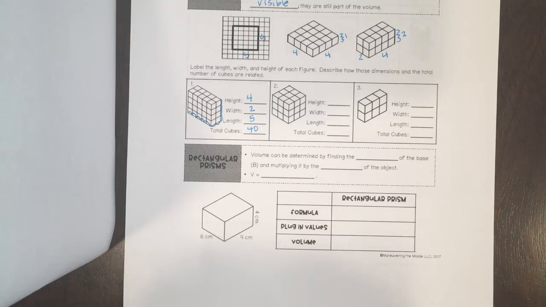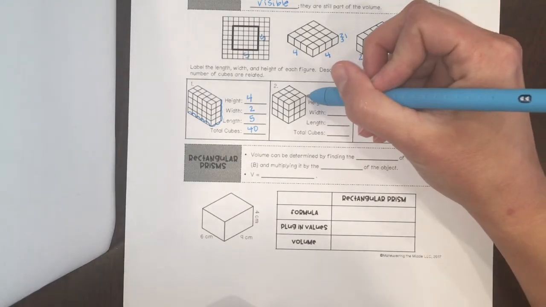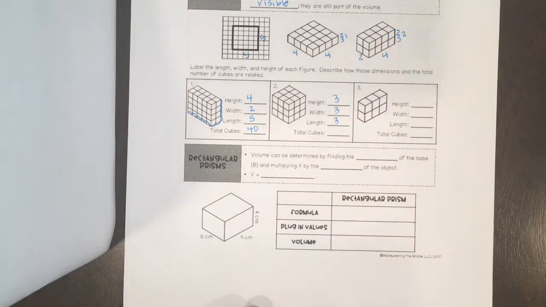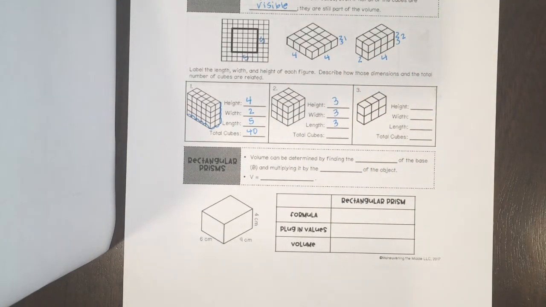Okay, I want you guys to pause right here and try 2 and 3 on your own. Okay, hopefully you were able to figure out those 2. So if we're looking at question 2 really quickly, you should have counted the height as 3 units. The width and the length are also 3 because this is a cube.